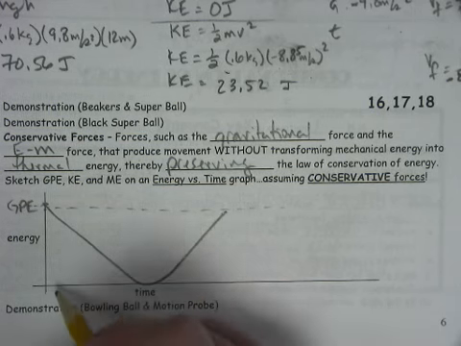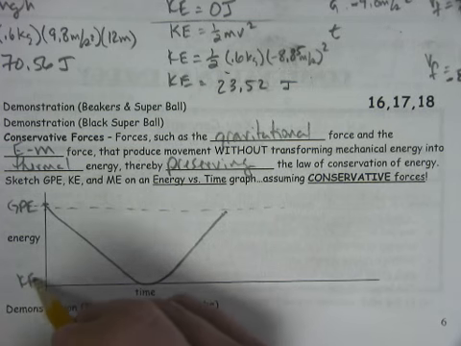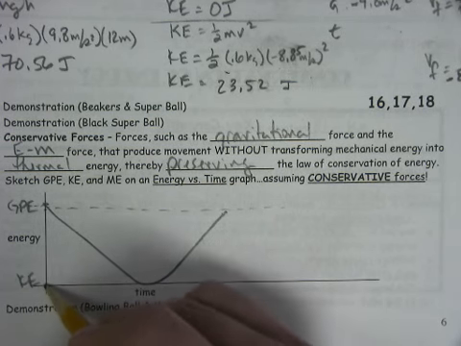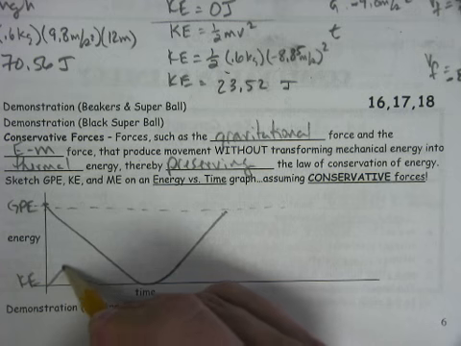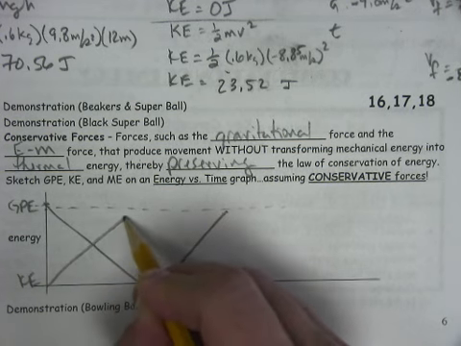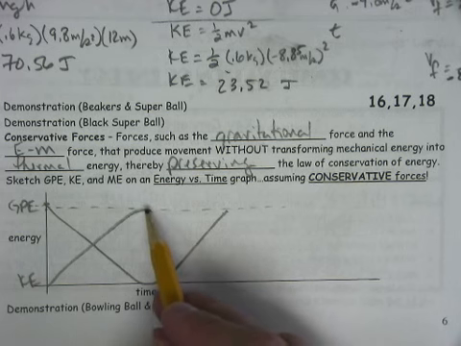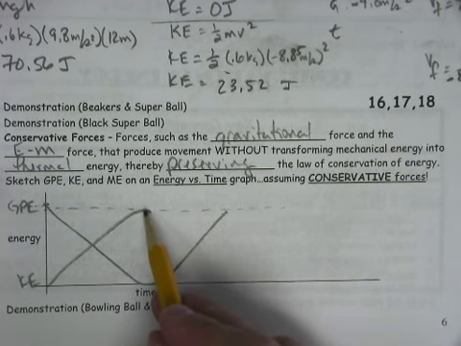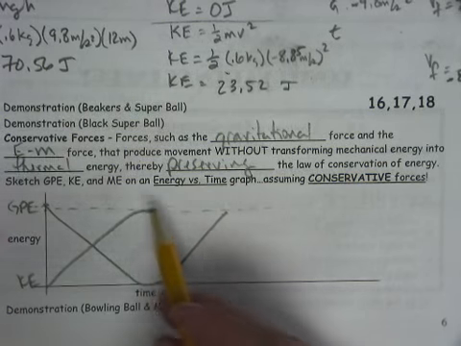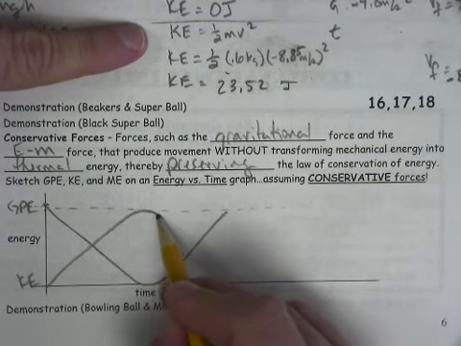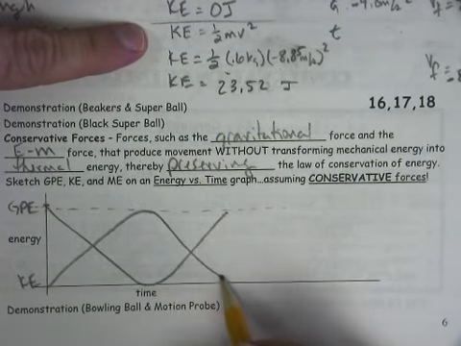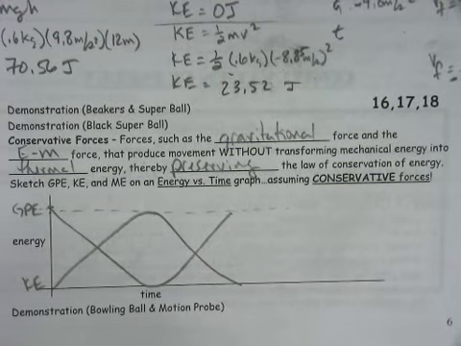Now let's talk about kinetic energy. At the top, the kinetic energy is 0 because it's not in motion. But as it falls, the kinetic energy increases and gets all the way to the bottom, when it's traveling the fastest. Then on its way back up, its kinetic energy decreases.